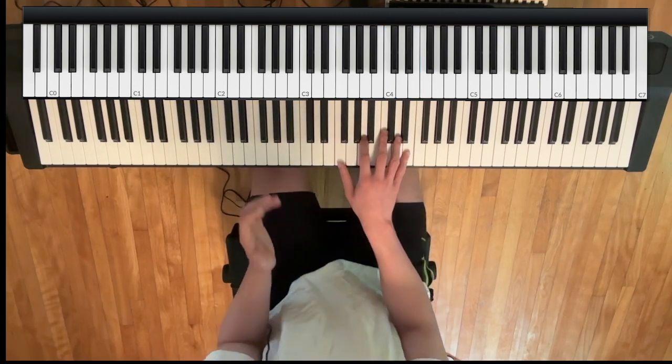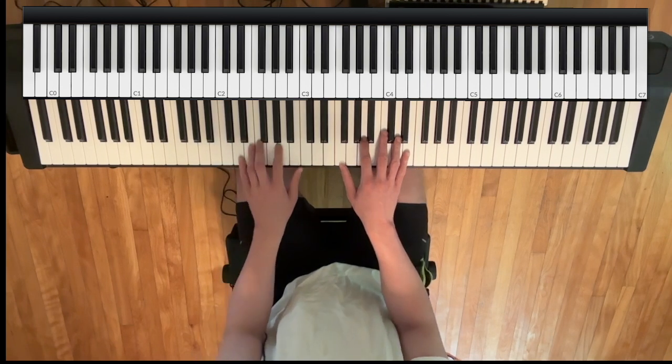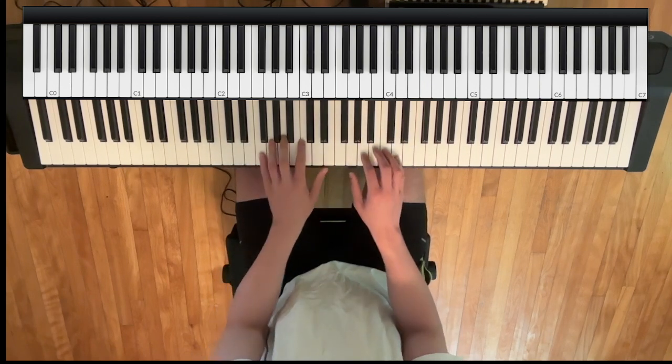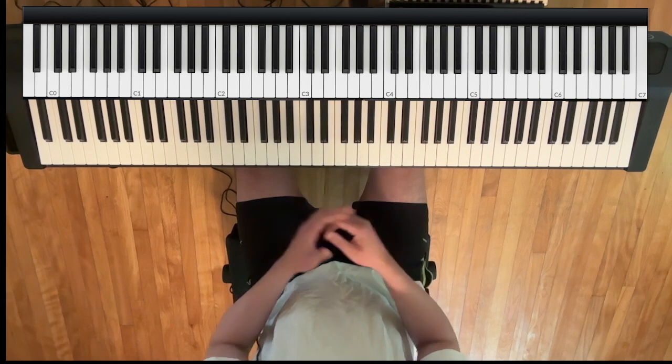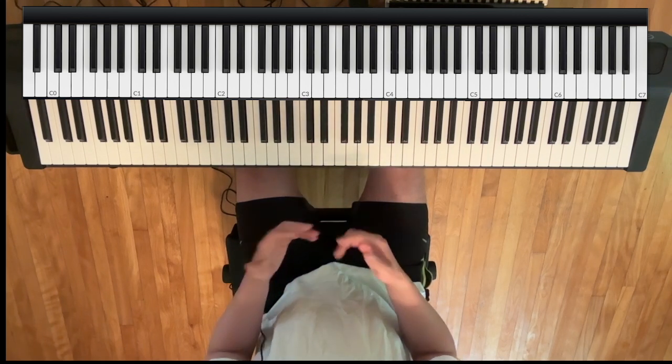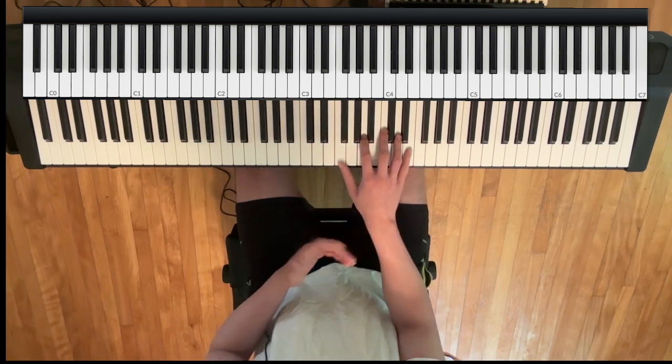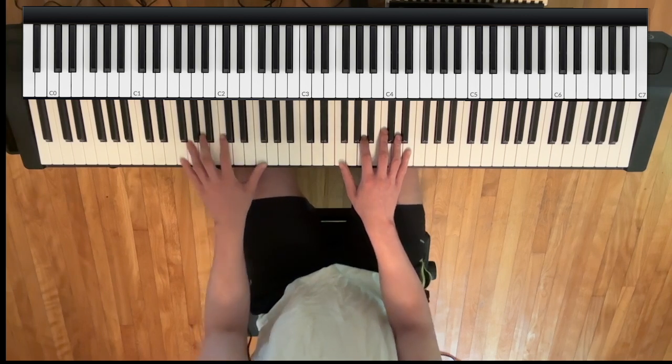Now the cool thing about 7th chords is that they add a lot of emotion. They have a lot of motion. They can really add some thickness and some richness into your playing. Very popular in jazz, right? Basically everything is a 7th chord.